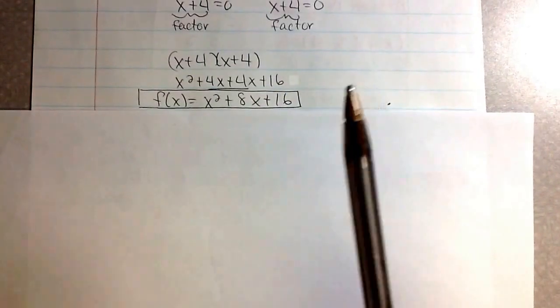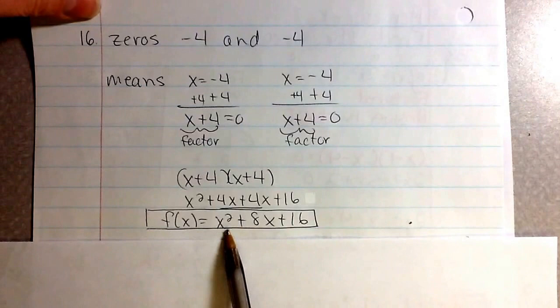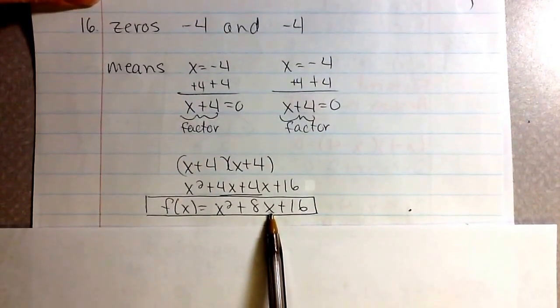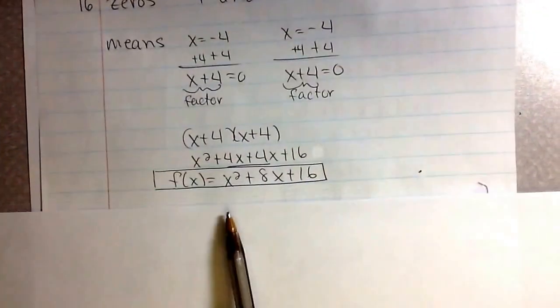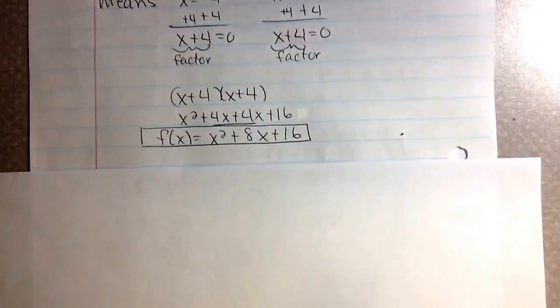So if you want to check to see that that's correct, take your 0, substitute it back in here, and when I say the 0, I mean -4. Square it, add it to 8 times -4, add it to 16, and you should end up with the answer 0.